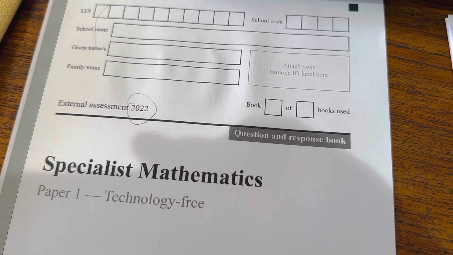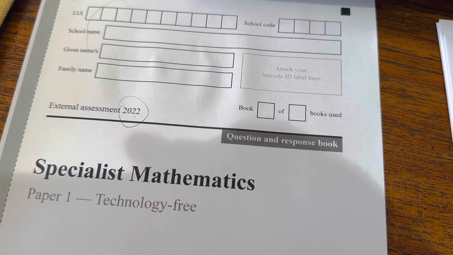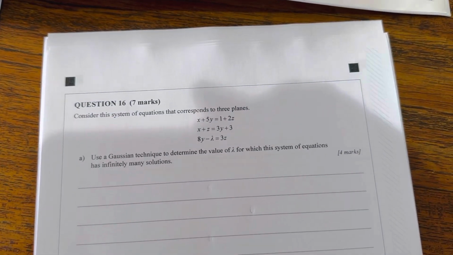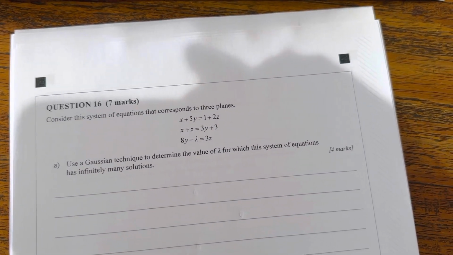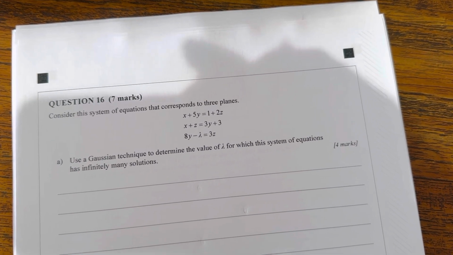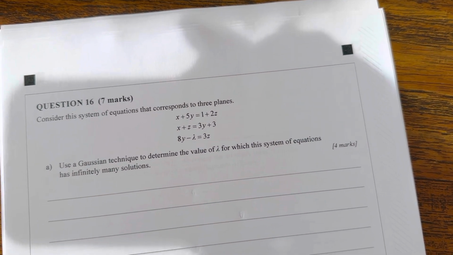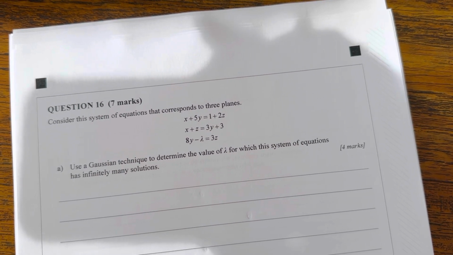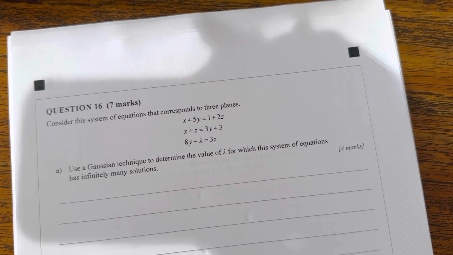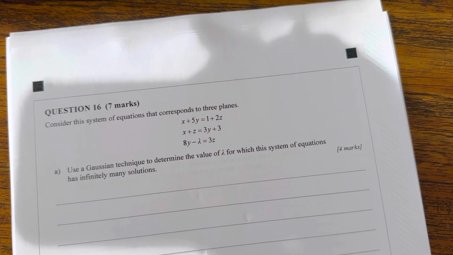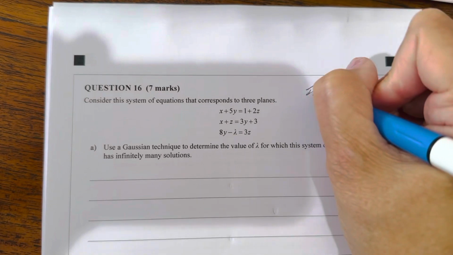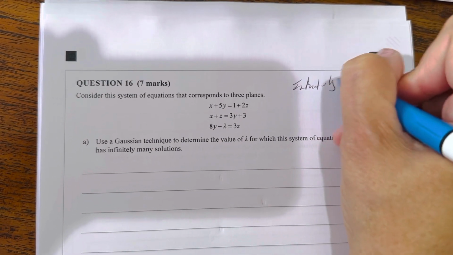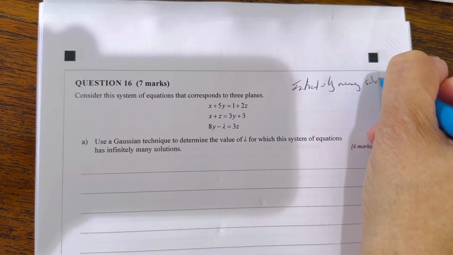Okay, we're doing the specialist external paper from 2022, paper 1 tech free. I'm going to do question 16. It's a system of equations, and we've got a system of equations that corresponds to 3 planes. We're asked to use Gaussian technique to determine the value of lambda for which the system of equations has infinitely many solutions.